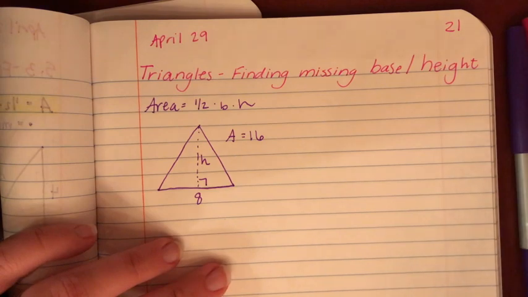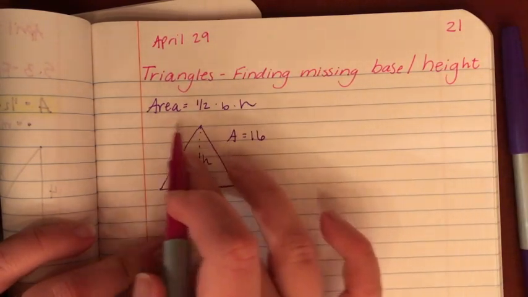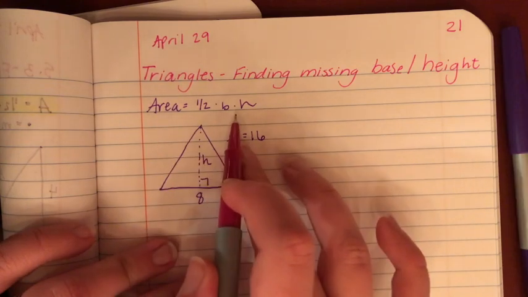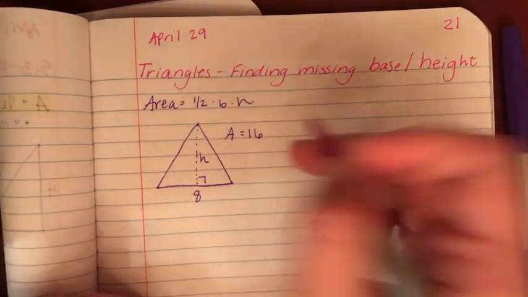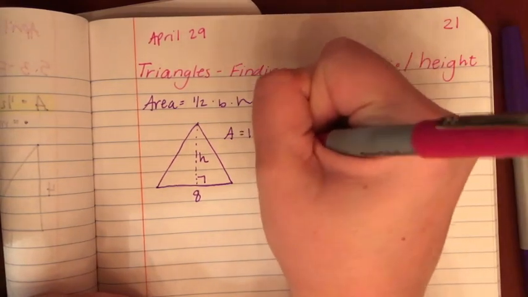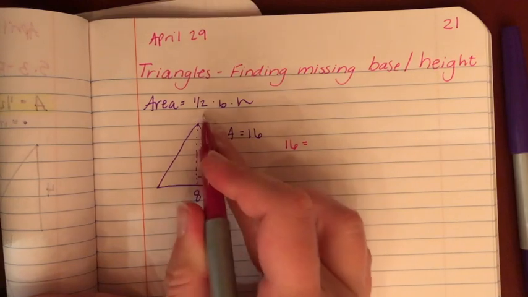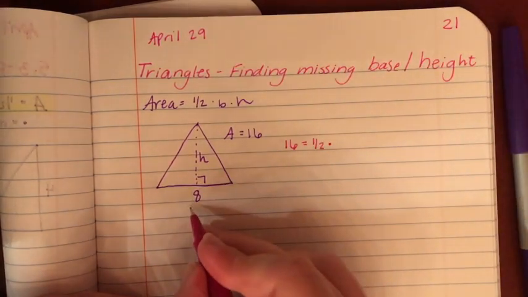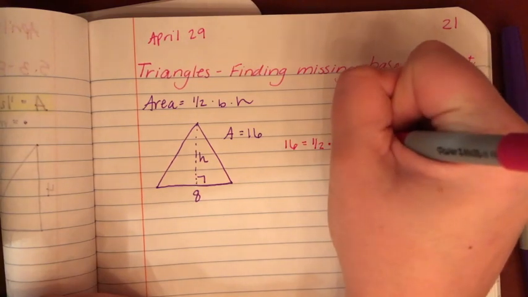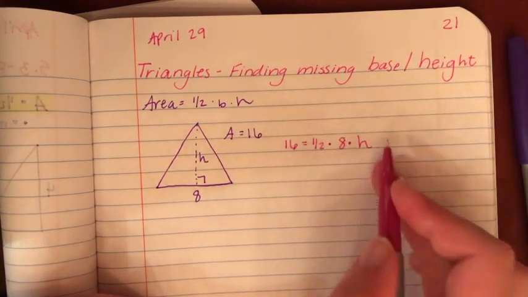So we plug into our equation what information we were given. My area was 16, so I get 16 equals 1/2 times base times my height, and my height is what I'm solving for here.